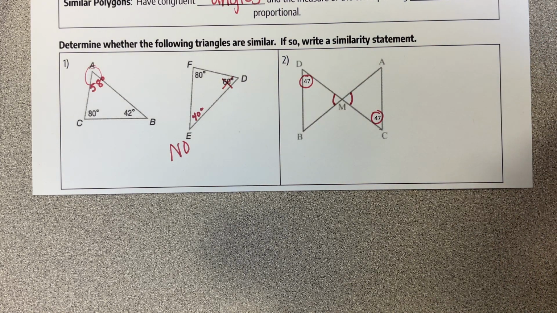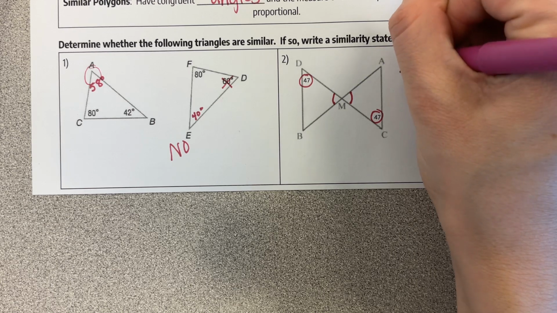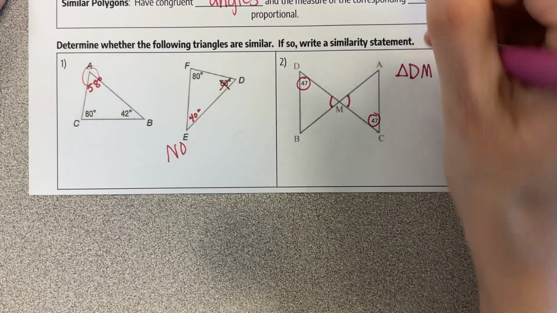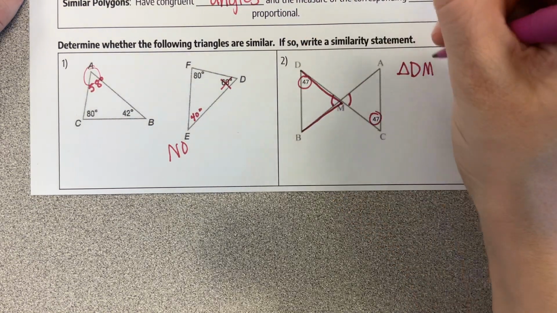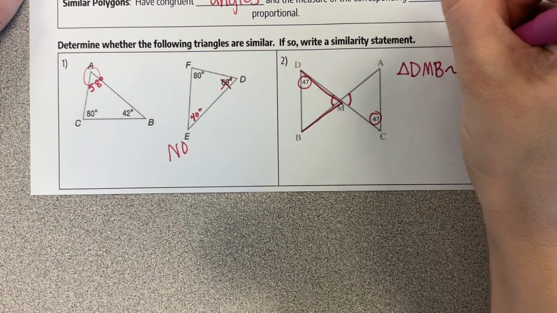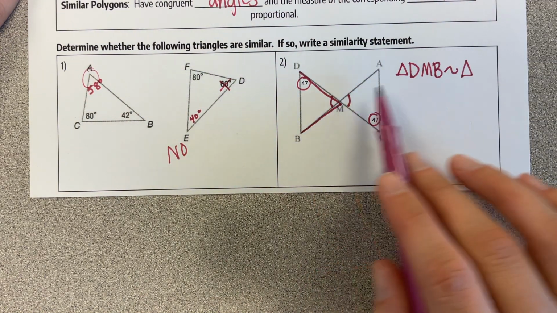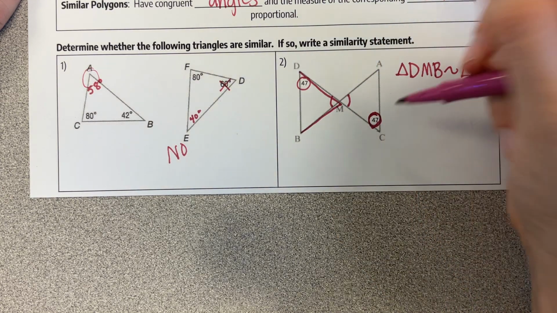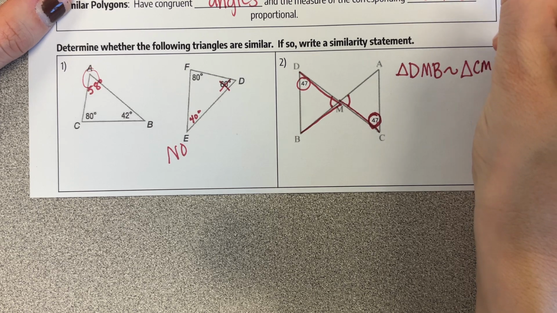So I'm going to write a similarity statement. It doesn't matter where I start. Let's say I start with D. So I'm going to say triangle D, and then I go to M, and then I go to B. So we went in the order D, M, B. Similar to triangle, if I started with D, I have to start with the corresponding one over here. C to M to A.